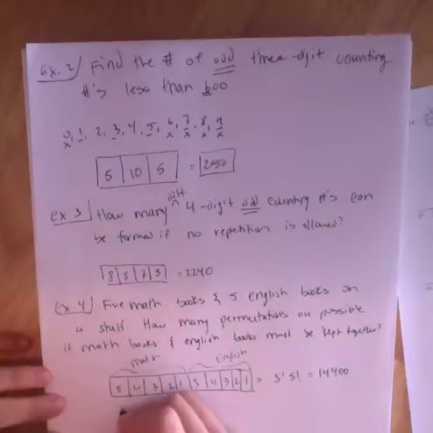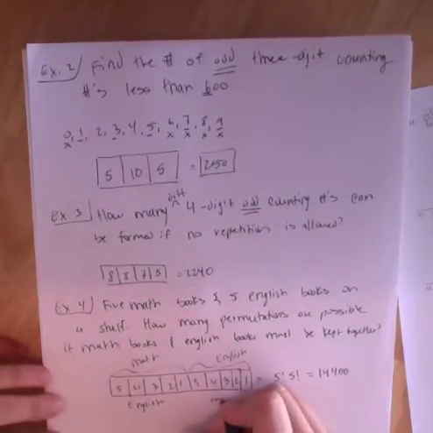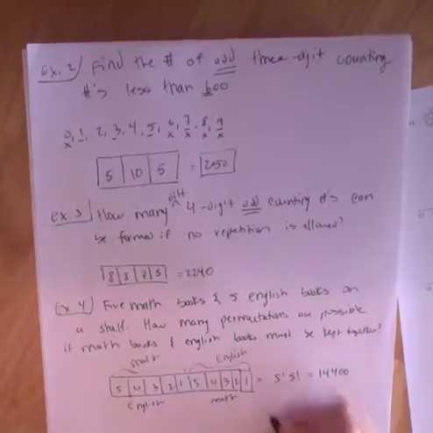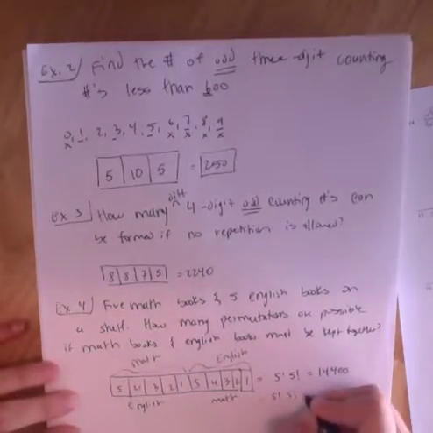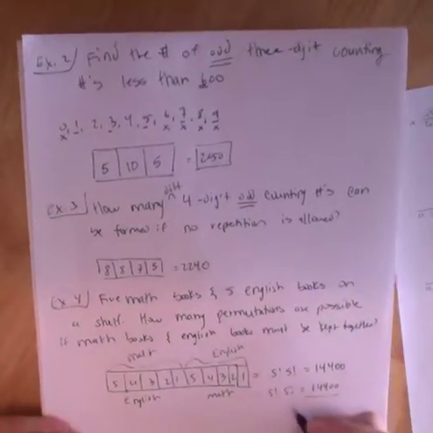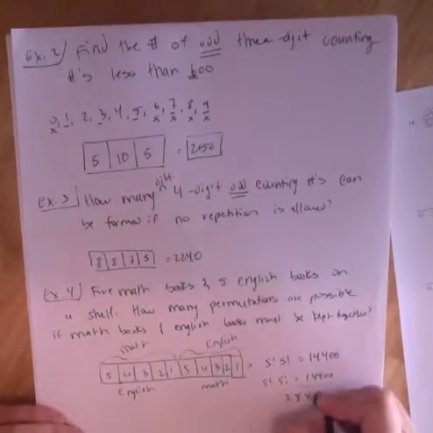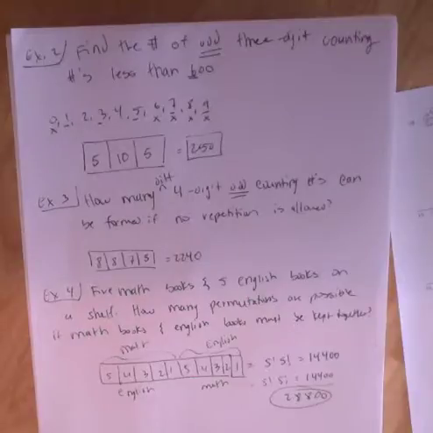We could also do it if English comes first, right? If these 5 are English and these 5 are math, then it would again be 5 factorial times 5 factorial. And we would have to add these two together to get my total options, which would be 28,800. Okay? All right.